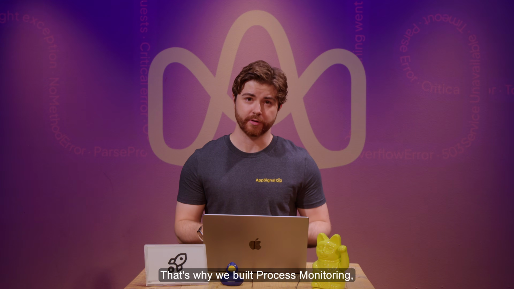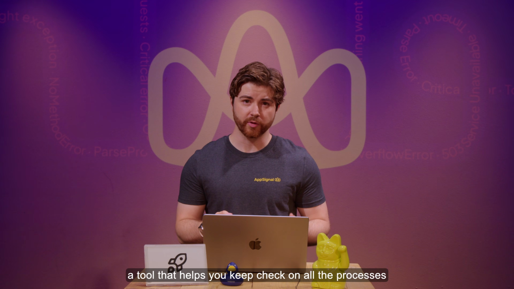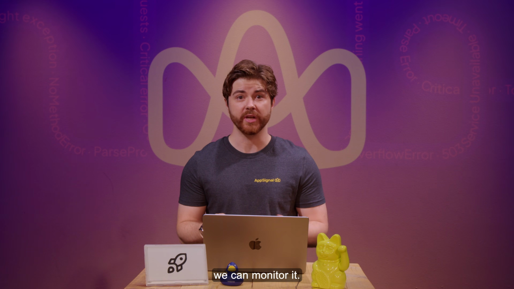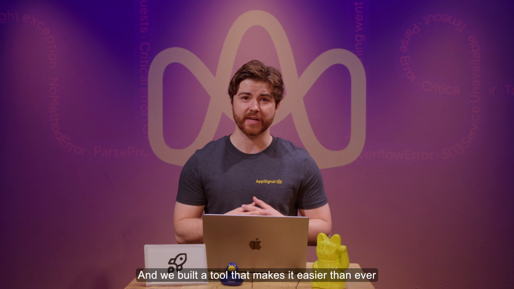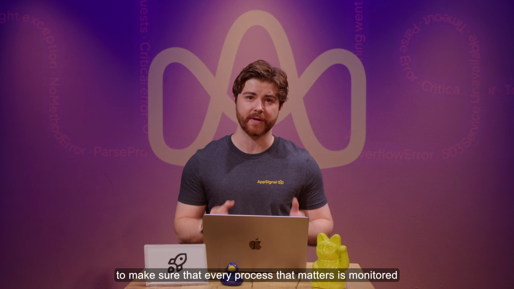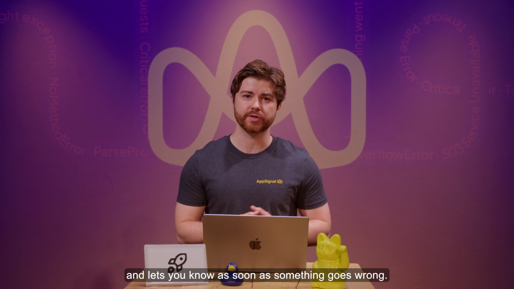That's why we built Process Monitoring, a tool that helps you keep check on all the processes that matter to your application. Essentially, if it can send an API request, we can monitor it. And we built a tool that makes it easier than ever to make sure that every process that matters is monitored and lets you know as soon as something goes wrong.